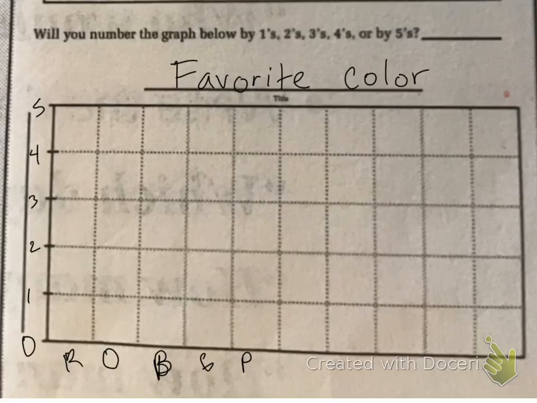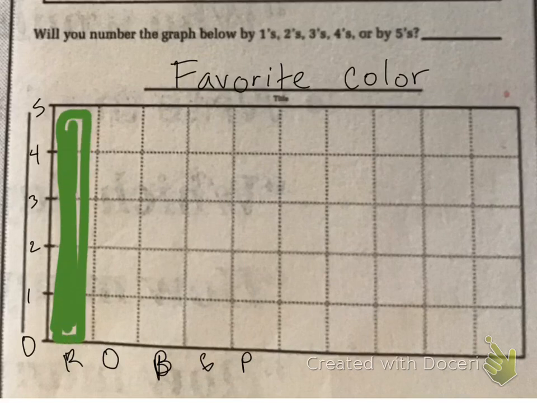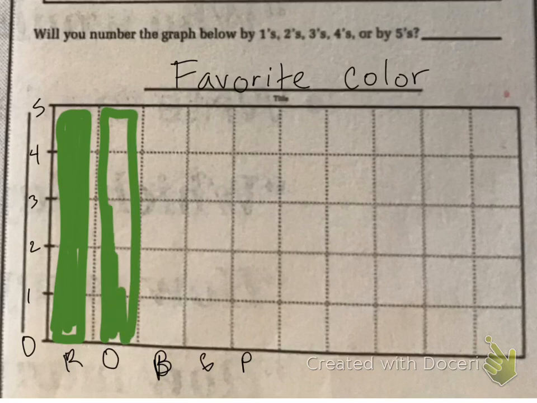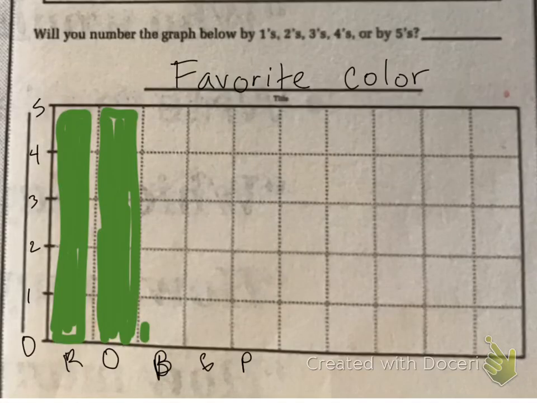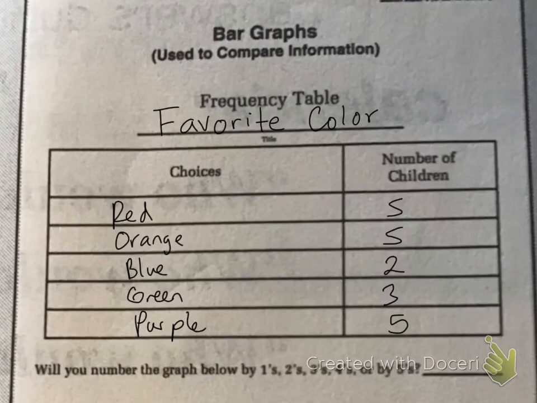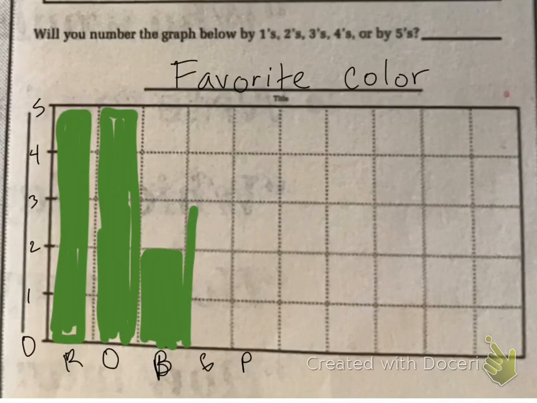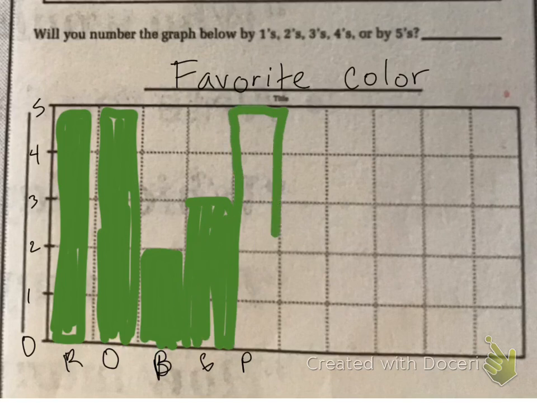So we have 5 people like red. That goes all the way up here. 5 people like orange. And I'm drawing this quick, so I'm not being super careful. Only 2 people like blue. 3 people like green. So it goes up to the 3. And then 5 people like purple.